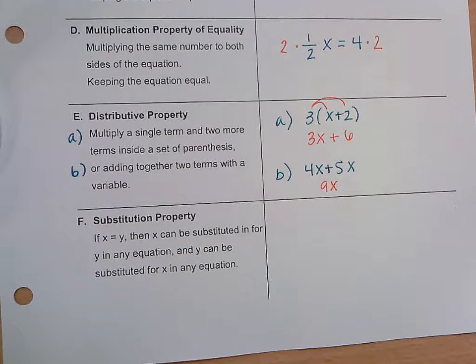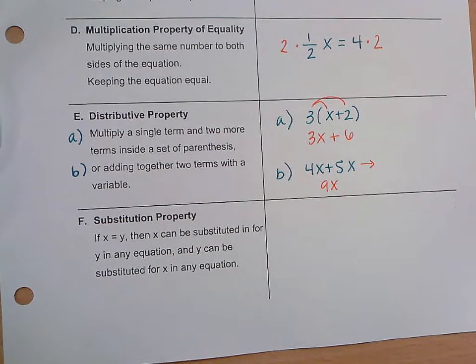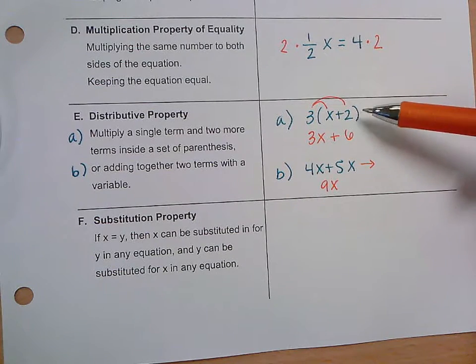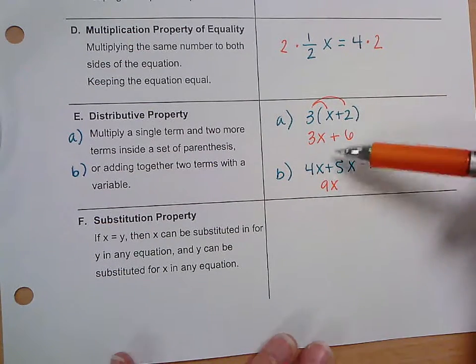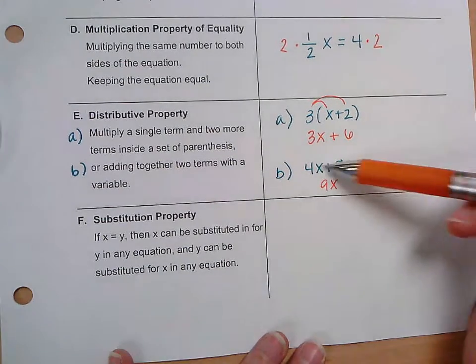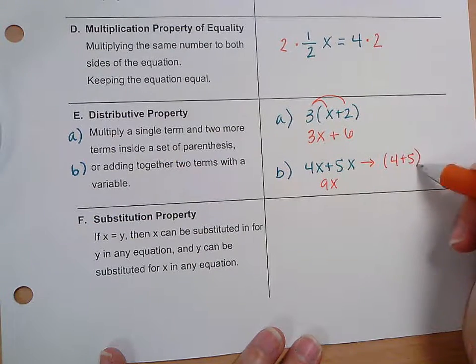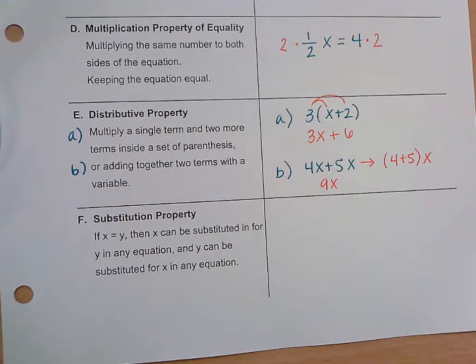But here's why. I know you did this in algebra with factoring. Factoring is the reverse of multiplying, so I could use the reverse distributive property. Since both of these terms have an x in common, I could think of this as the quantity 4 plus 5 and then times x.